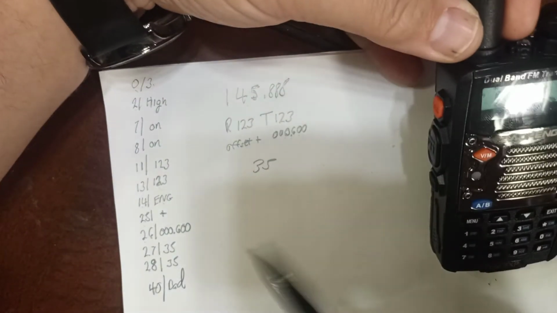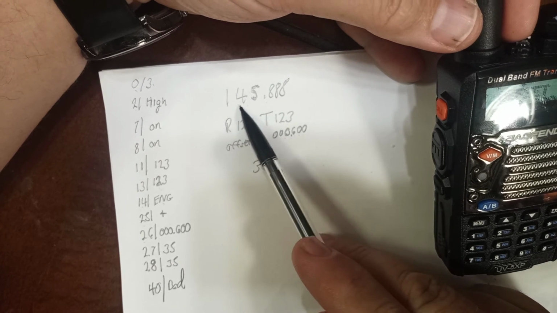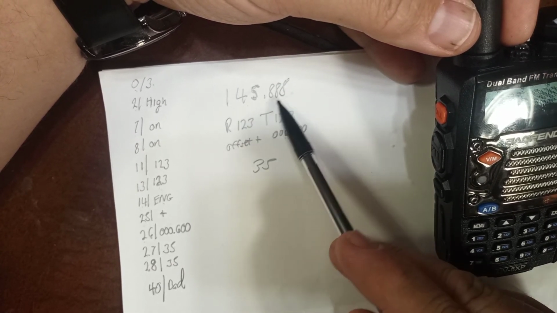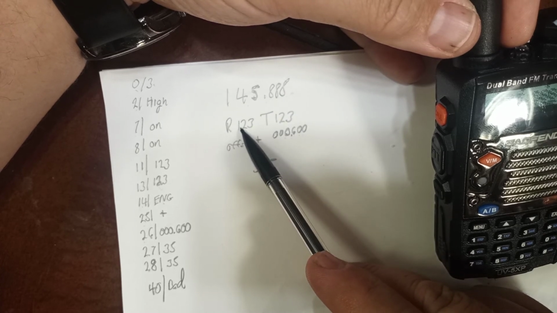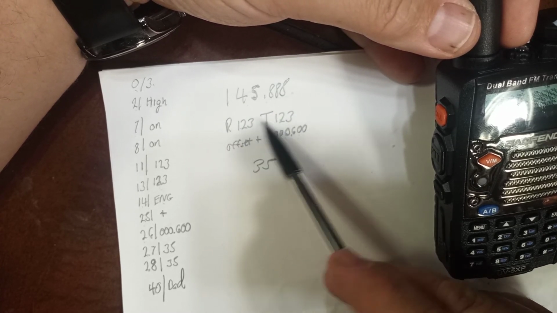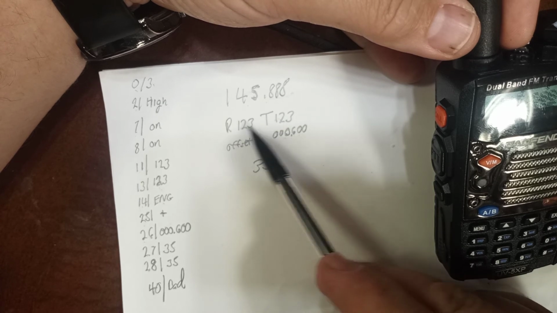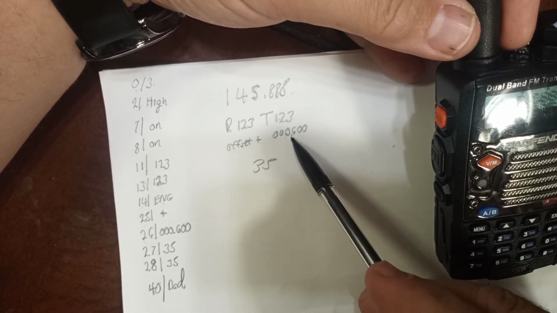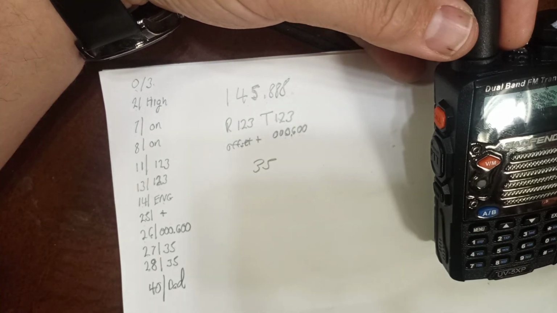00.600. So we basically need 5 things. We need the channel that we're actually going to, what we want to set it to. We want to have our key or our PL codes to get inside. So 123 is our PL on this one. The offset direction and the amount of offset to be able to set up a repeater.